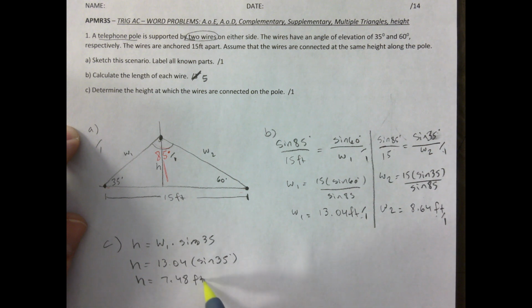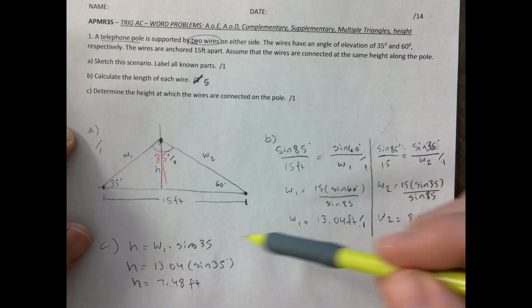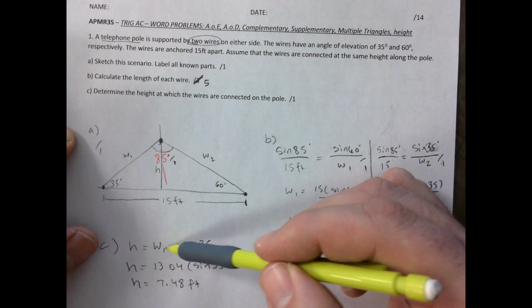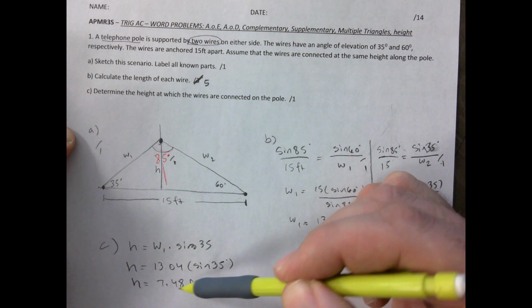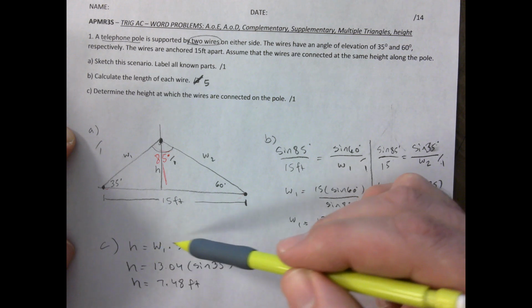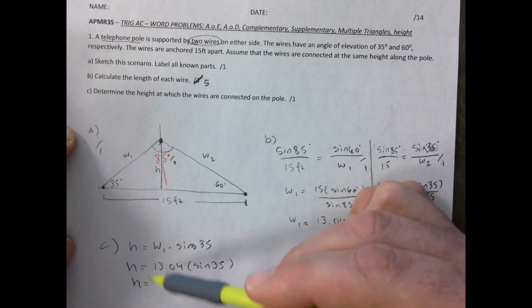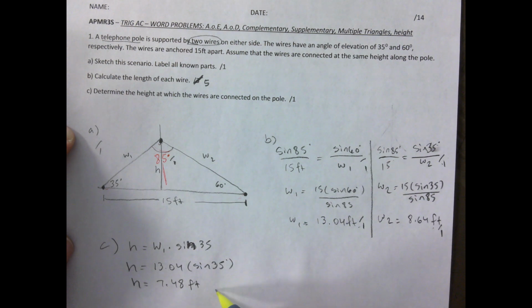And of course, if you made a mistake on wire 1 up here, I see you using that here. Whatever you get, you still get the mark. So it's not like you're going to lose this mark because you don't have 7.48, because we're always concerned with the steps. Are you showing us you know what's supposed to be done? Okay, so 1 mark there.